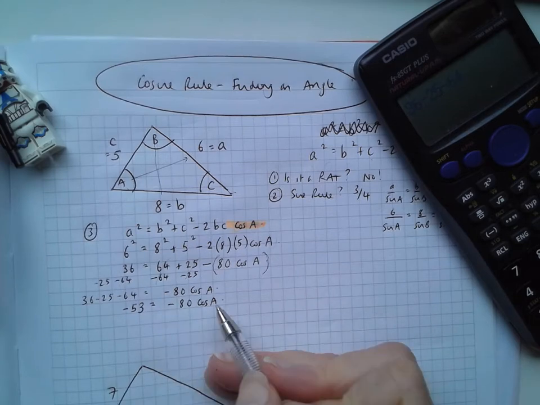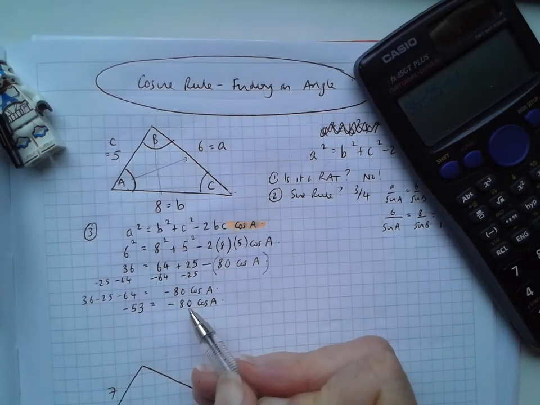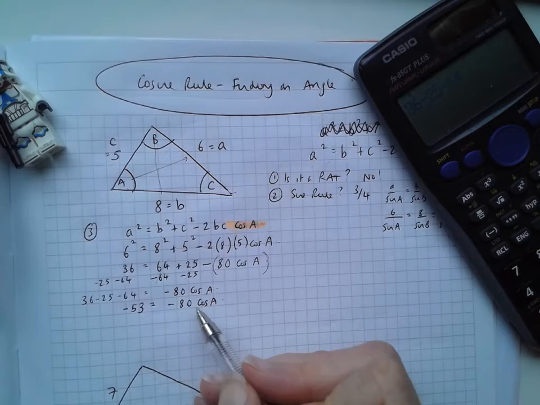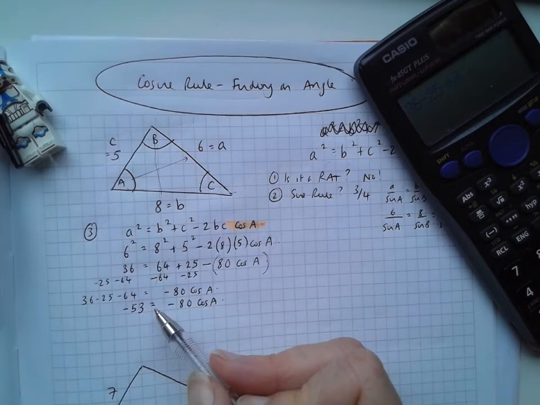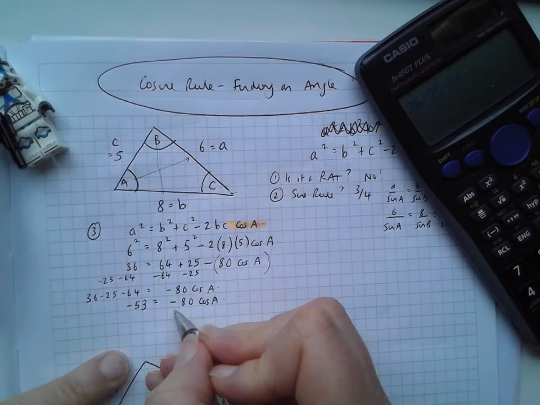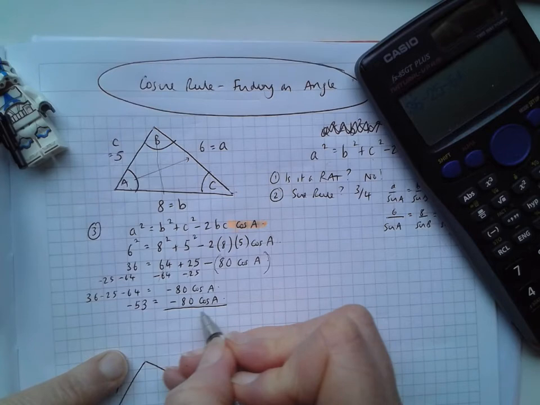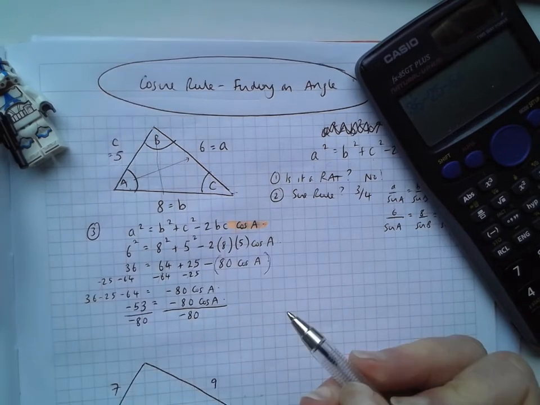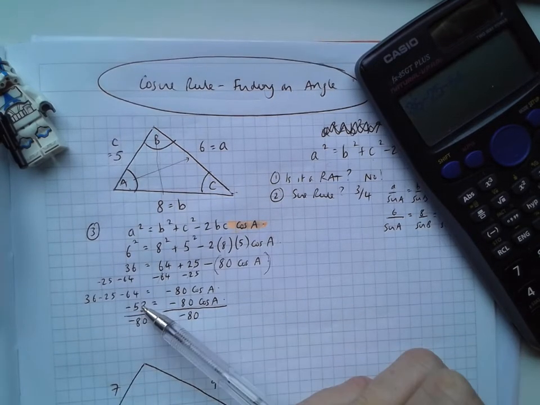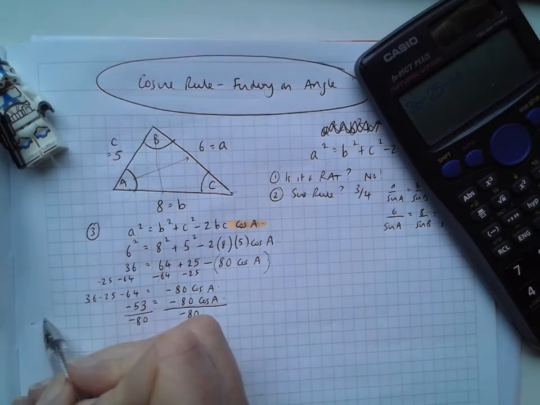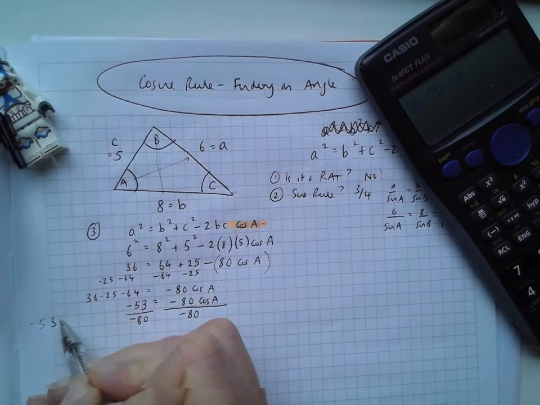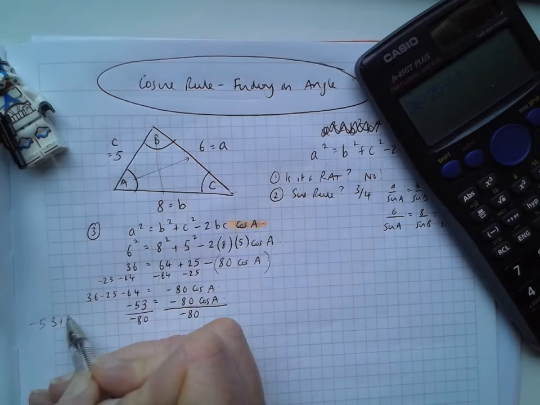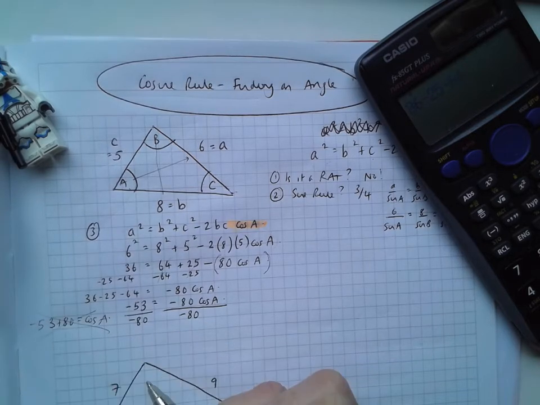If minus 80 times cos A equals minus 53, I need to find out what one cos A is. In other words, I have to divide both sides by negative 80. Now the mistake that people make is really with magic maths. They say, I want to move that minus 80 over to the other side, and they make it a plus 80, and they write minus 53 plus 80 equals cos A. That's wrong.